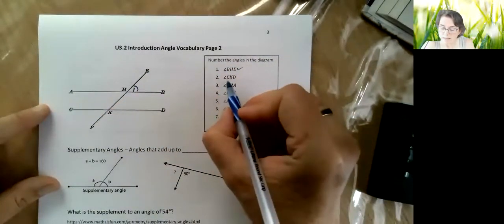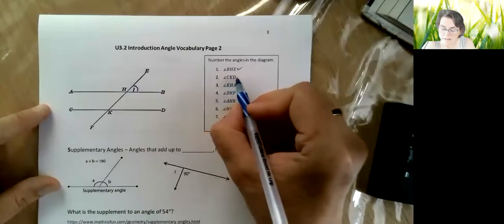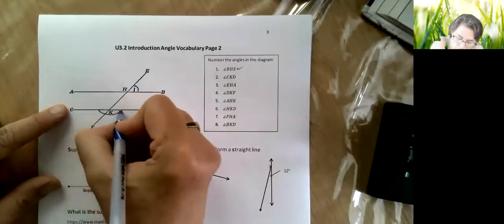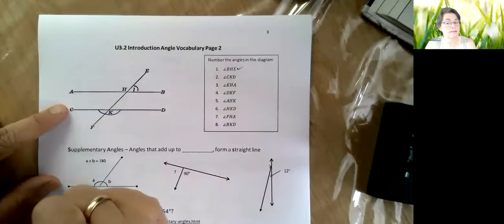All right, now we need angle C, K, D. So we start at C, and then we go to K, and then we go to D. Oh, look. What kind of angle is that one? Yes, indeed, it's a straight angle.